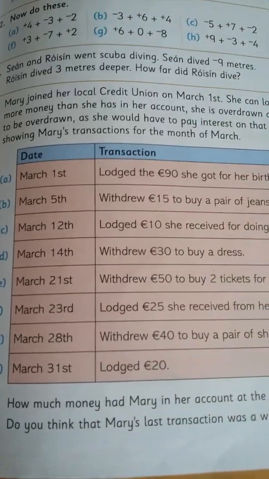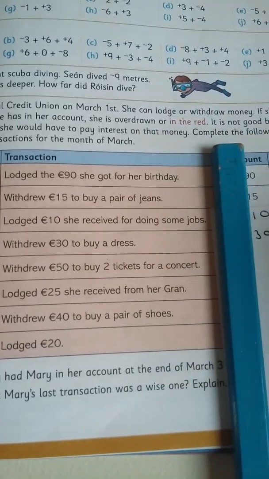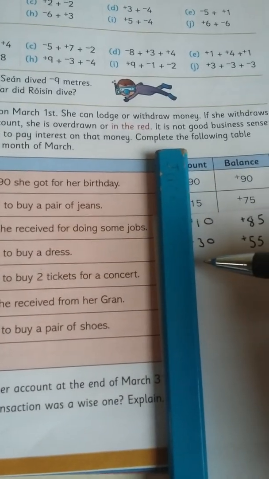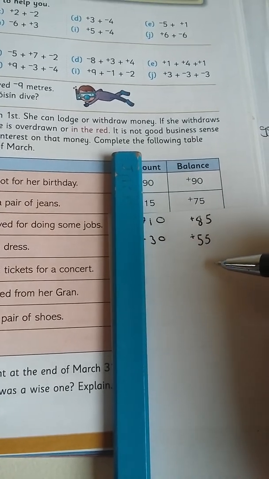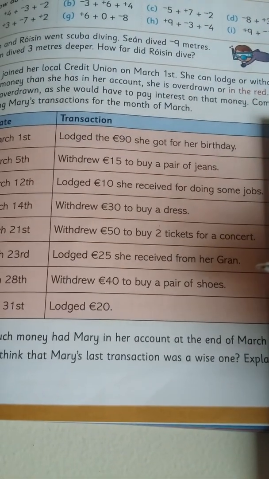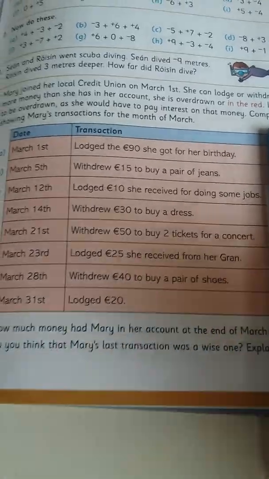The next one, March 31st, she withdrew €50 to buy 2 tickets. So it's going to be negative 50. So 55, negative 50 will leave you with the balance. Then just read the rest of them and finish it out.